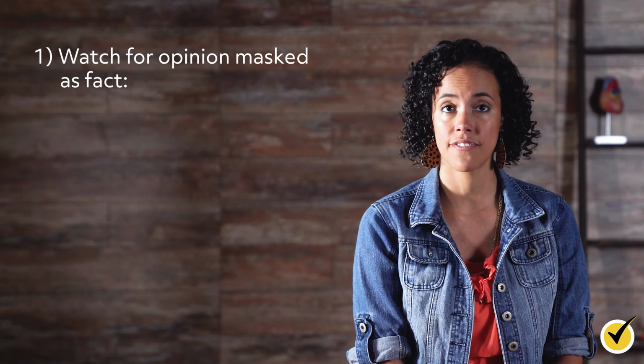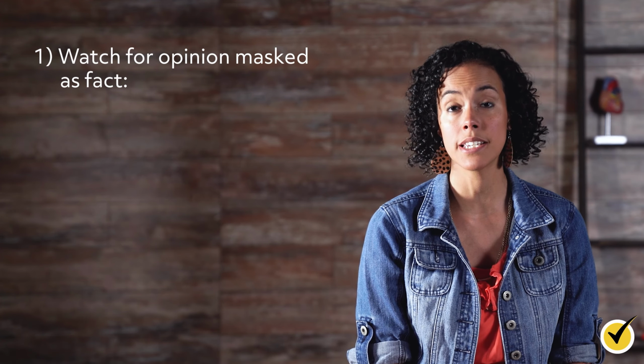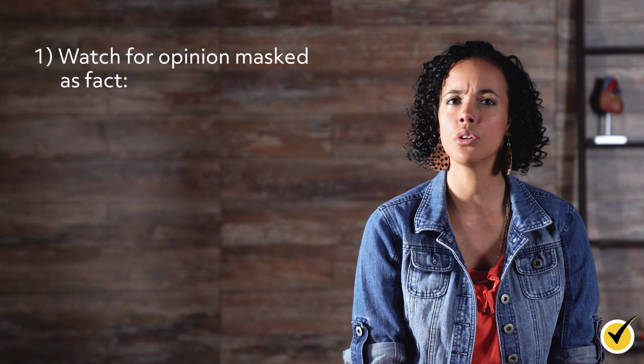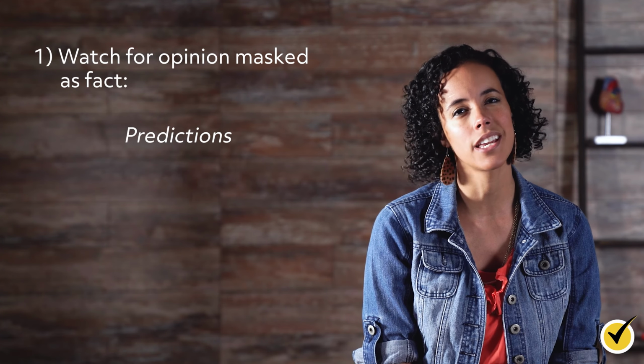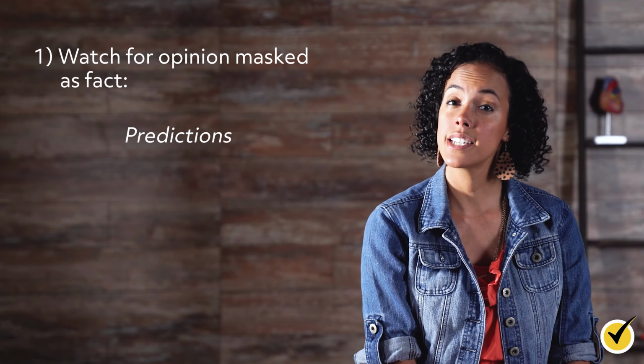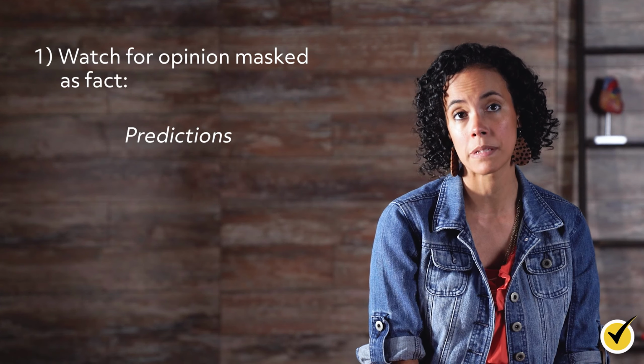Now that we know the differences between a fact and an opinion, it's important to know how to distinguish between them when reading literature. Let's look at some helpful strategies. Watch for opinion masked as fact. A lot of times, professional or technical language can seem factual. In particular, you'll want to watch out for predictions. Predictions are opinions since they cannot be verified in the present. This is even true if the prediction is being expressed by an expert with an informed opinion.